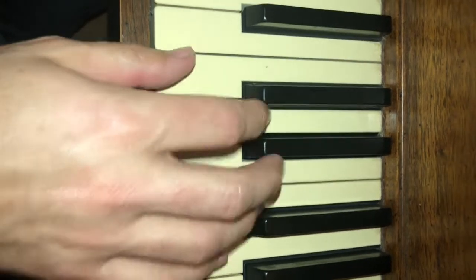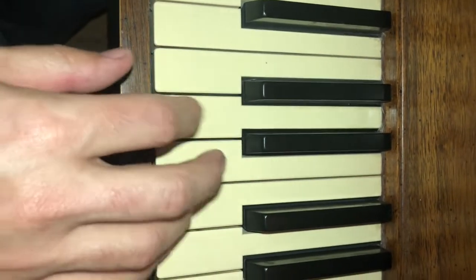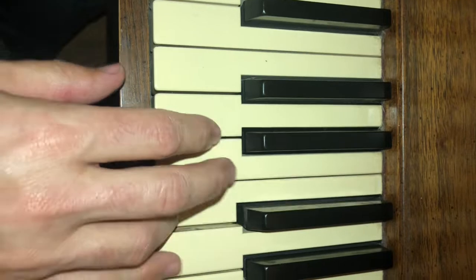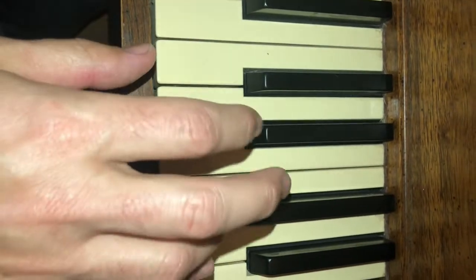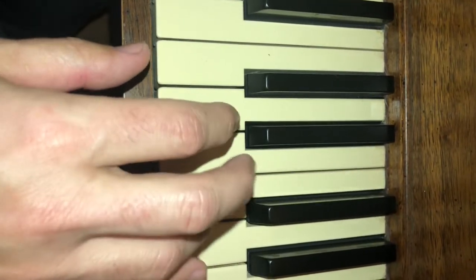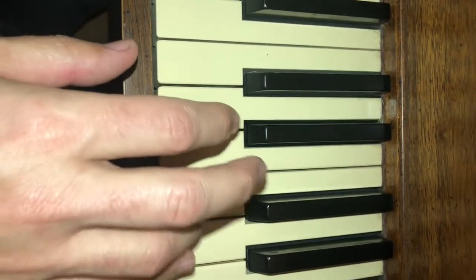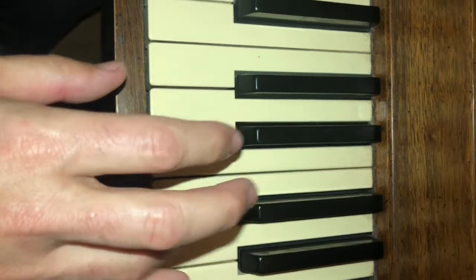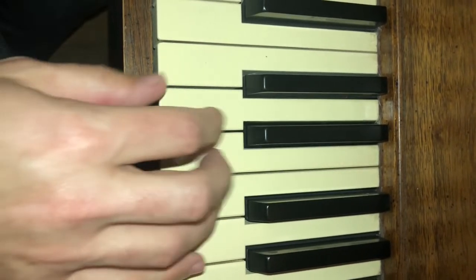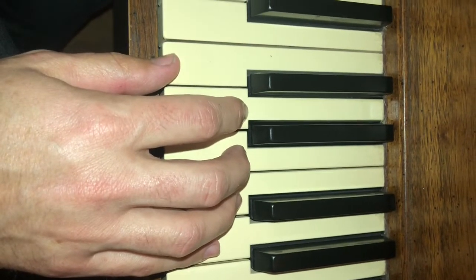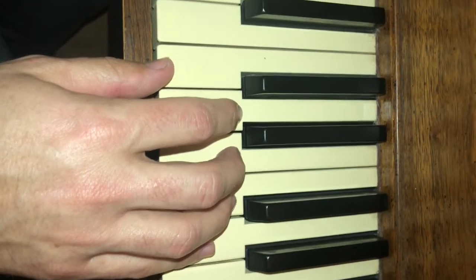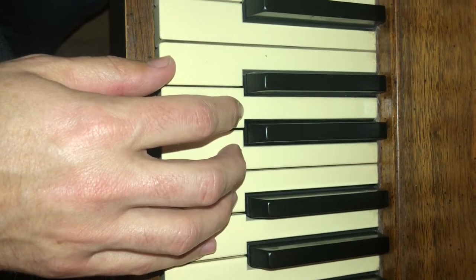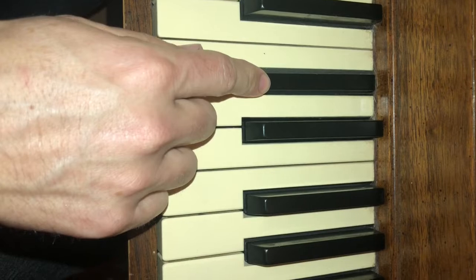So one more time. 1, 2, 4, 4, 4, 4, 4, 4, 4. After you've done it 3 times, 4, 4, 3. Of course, that's pretty easy to learn. So the challenge is, where else can we move it to the piano? Here's a big challenge. Let's start here.